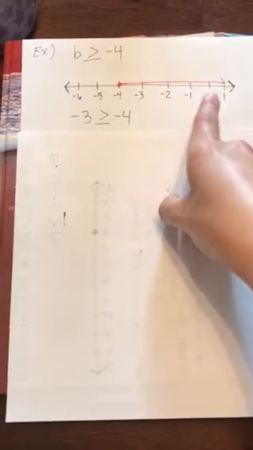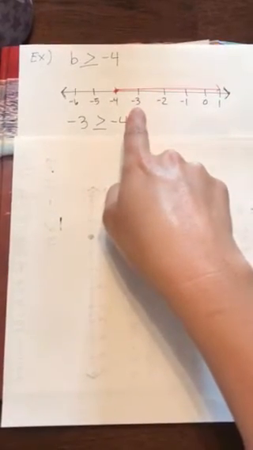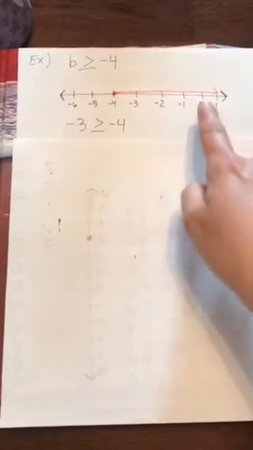If you get confused with your negatives, I would always make a number line because that will help you get a visual, because negative 3 is closer to the positives than negative 4, so that's bigger. Anywhere you go to the right will help.